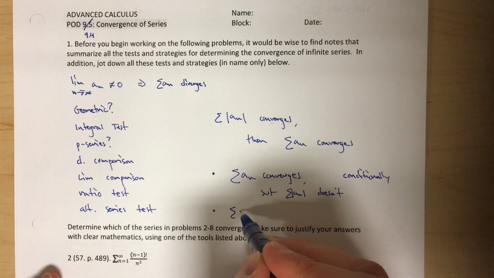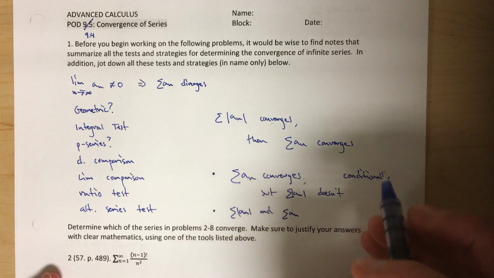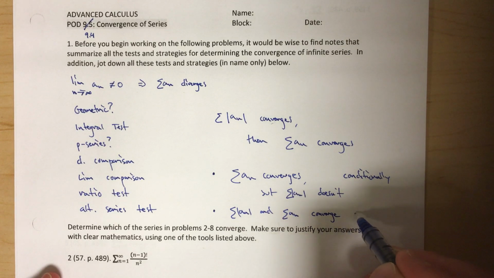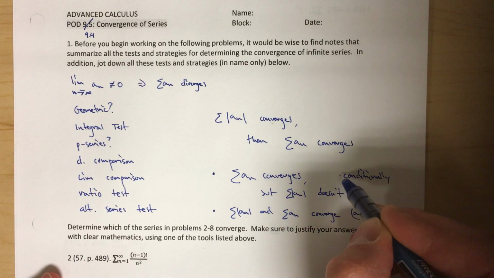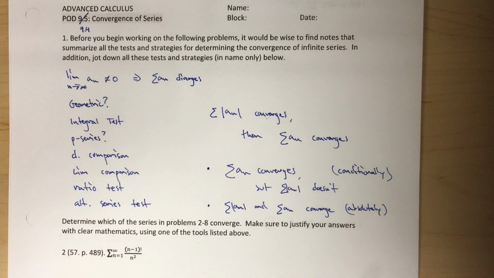If they both converge, then it is absolutely convergent. Absolutely versus conditionally convergent applies to alternating series and is something you might want to think about. So just kind of want to have these in front of you, right? Just because that's your toolbox.